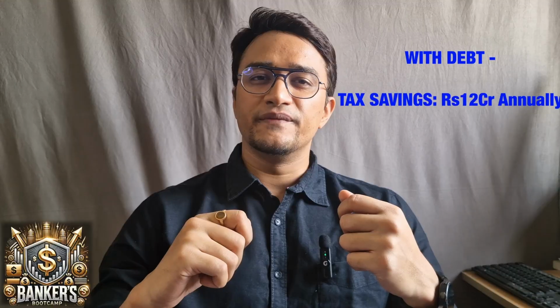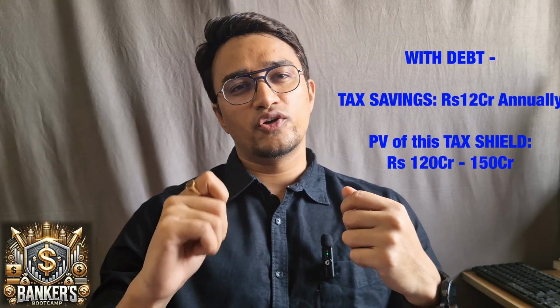But here's the kicker, the tax saving is 12 crore rupees annually. Present value of that tax shield could be 120 to 150 crore rupees depending on your assumptions. That's real money.